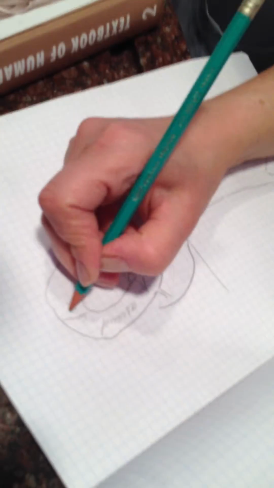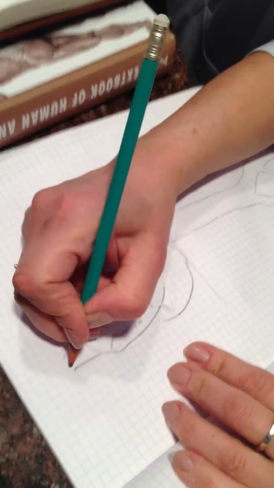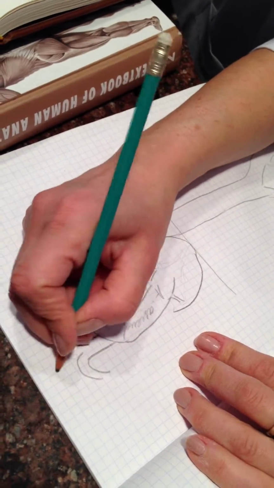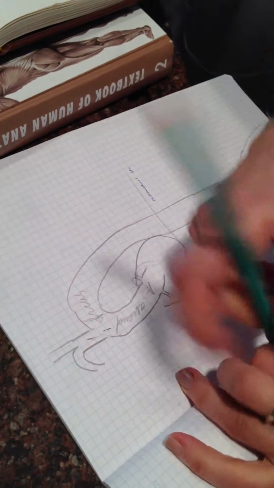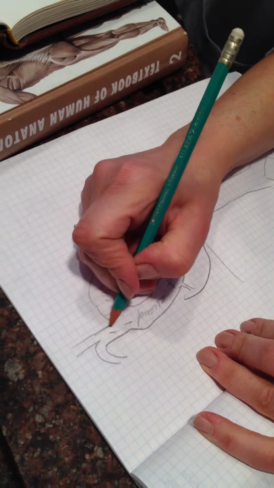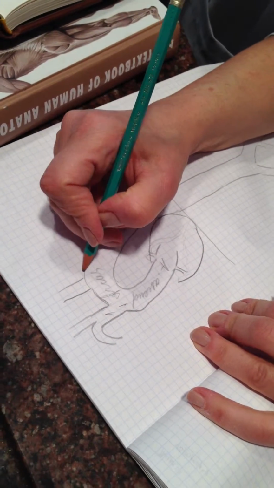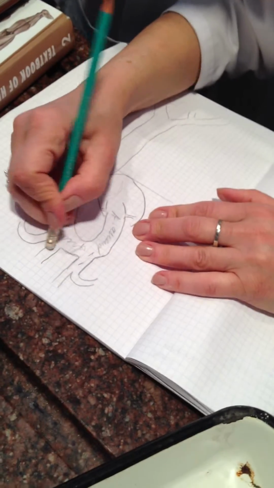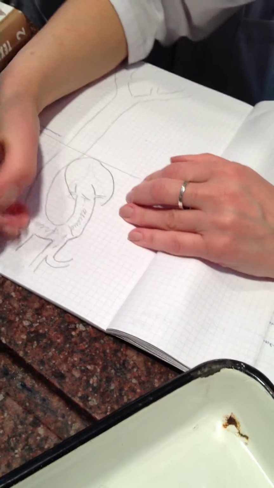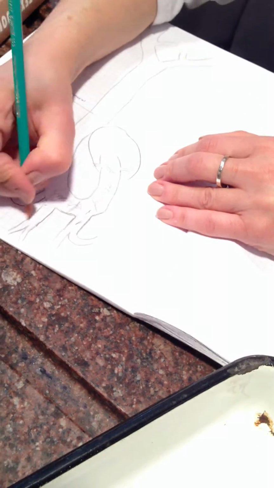This is arcus. Arcus. You will write what three branches it gives. It gives what? This, which is divided into this and this. Truncus brachiocephalicus. Yes, it gives this. Then left common carotid and left subclavian. And then the carotid artery divides into two, external and internal, with the sinus forming.